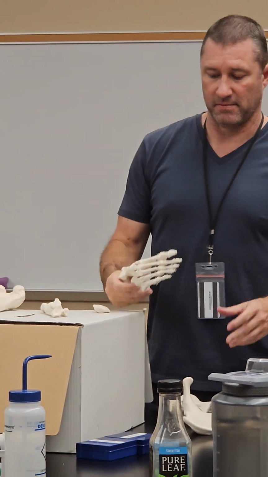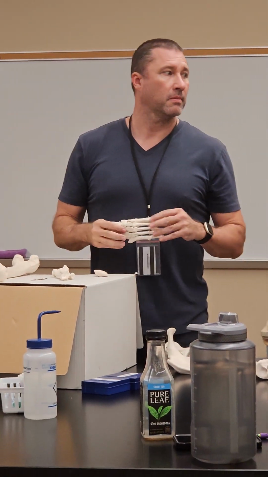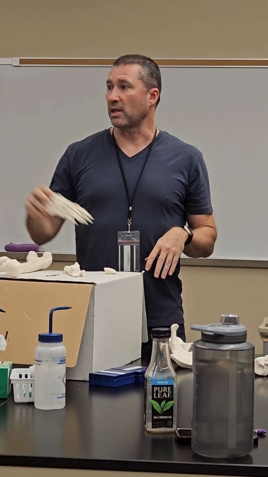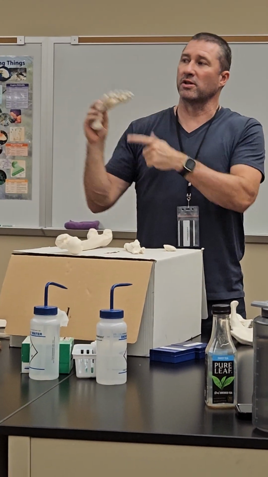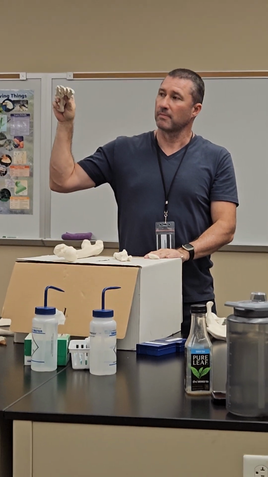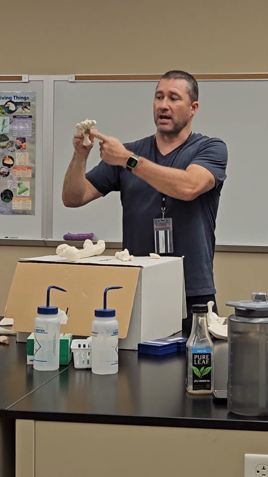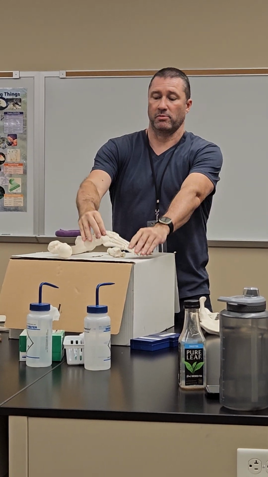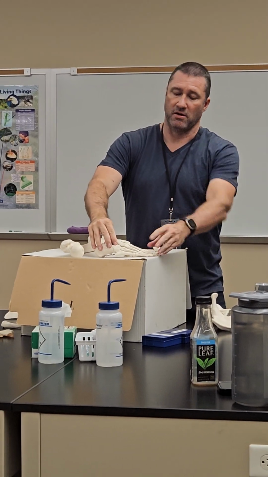Questions on any of this? No? Okay. And then we talked about the two arches. What are the functions of the two arches? Absorb shock, right? So we got a longitudinal arch and a transverse arch. This helps with distribution of forces.